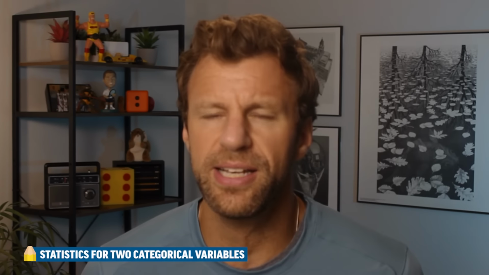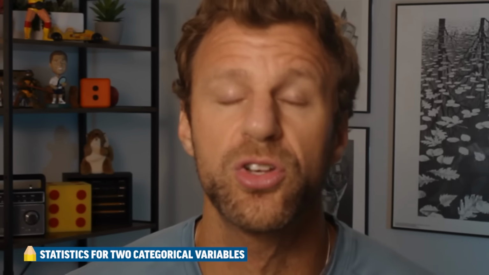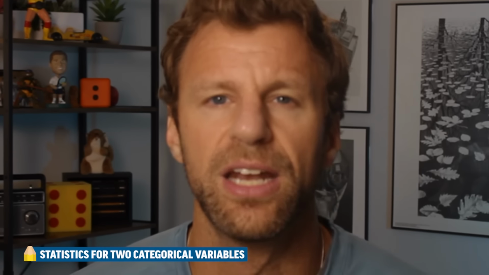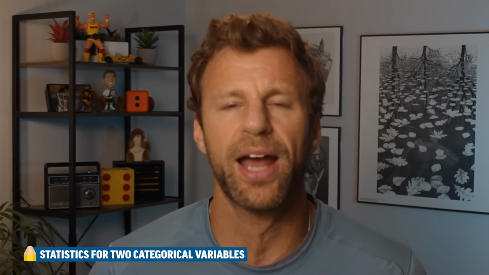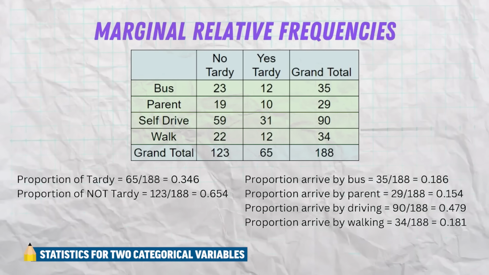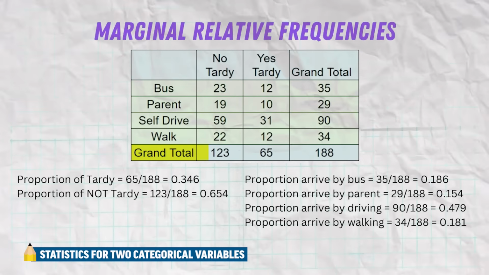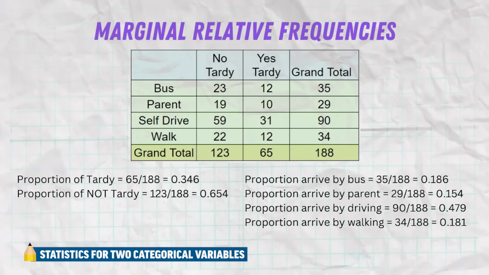From a table like this, we could calculate some sample statistics. Now, why are they called sample statistics? Well, because they come from a sample. Remember, statistics is the word that we use for any information that is taken from a sample. We have several different types of statistics that we can gather from one of these two-way tables for categorical variables. First, what we have are what are called marginal relative frequencies. Here, we're looking at the values that are in the totals. That's why it's called marginal, because the totals are in the margins of the table.